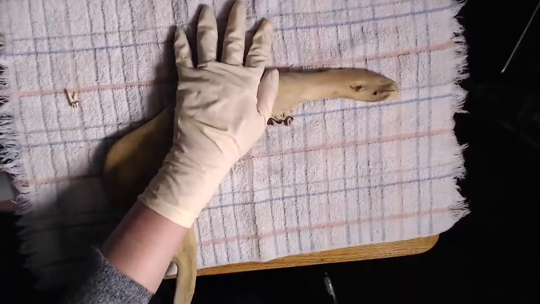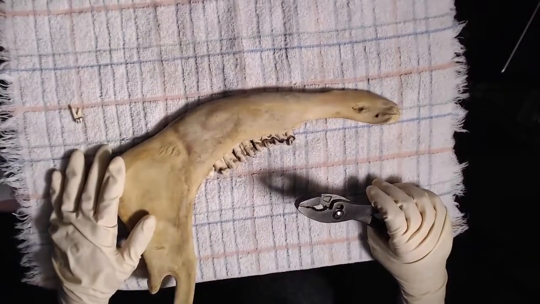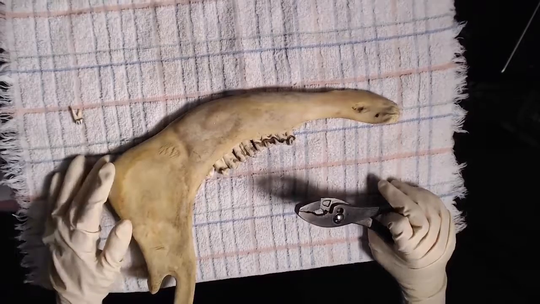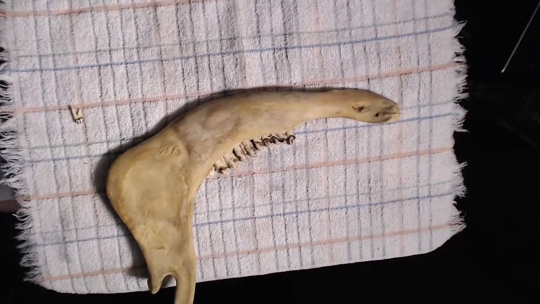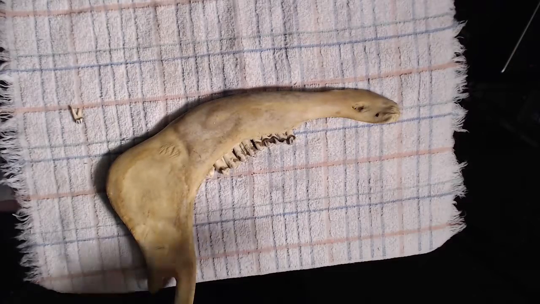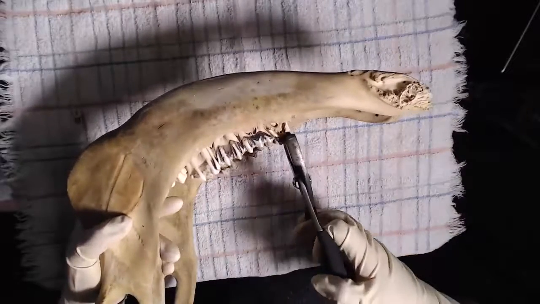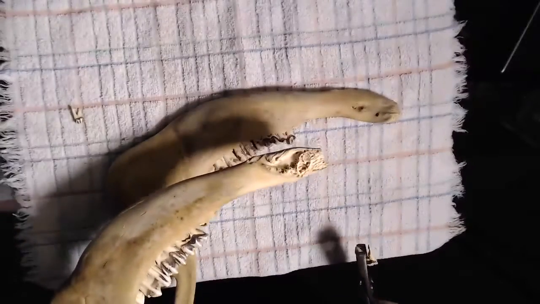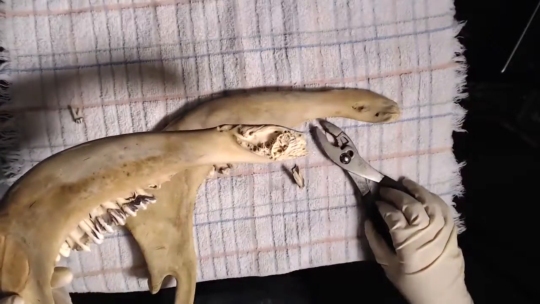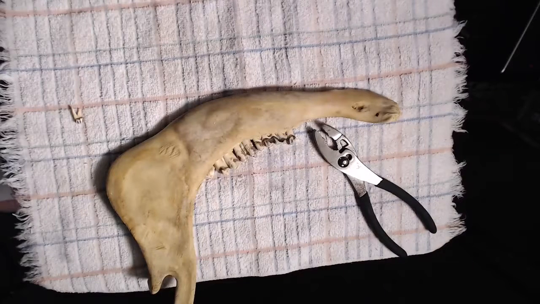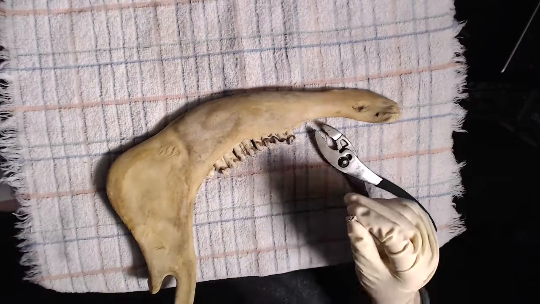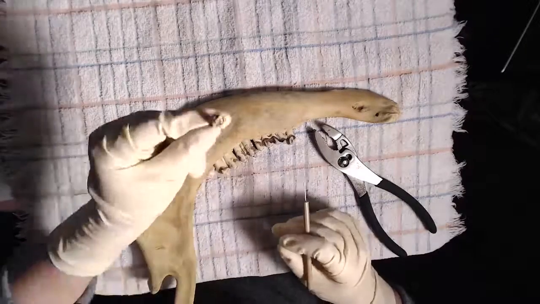Nope, not that one. Here's another jaw, so you can kind of see. I'm going to pull this one here. That's how it should look when you pull out your teeth. All right, so hopefully you'll at least have one tooth pulled out. I'm going to use this tiny one here.